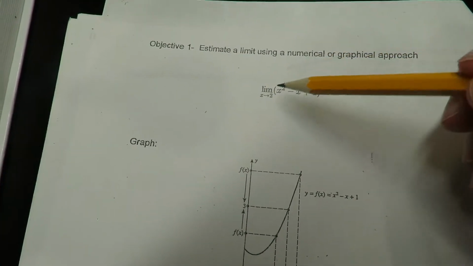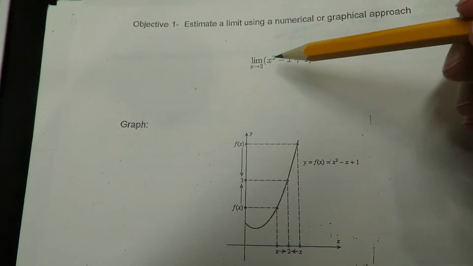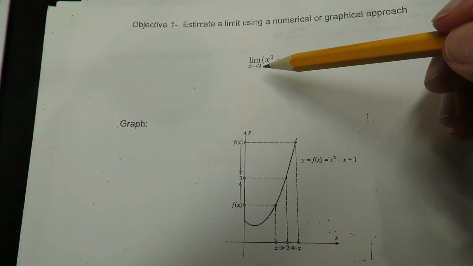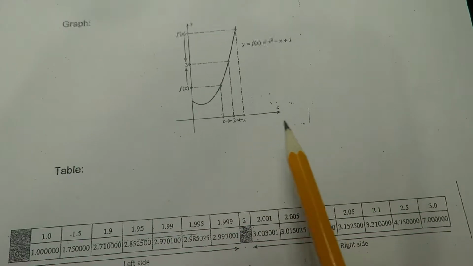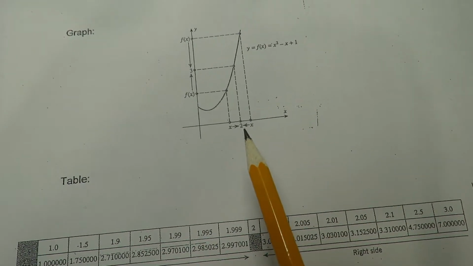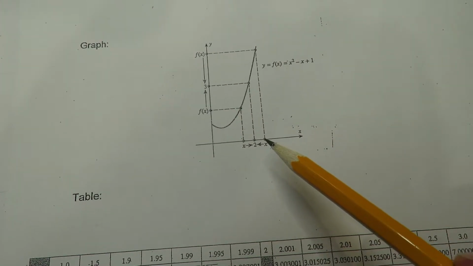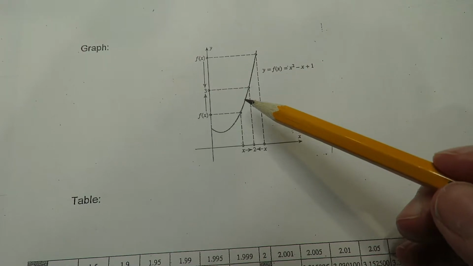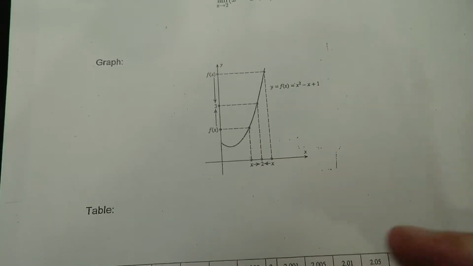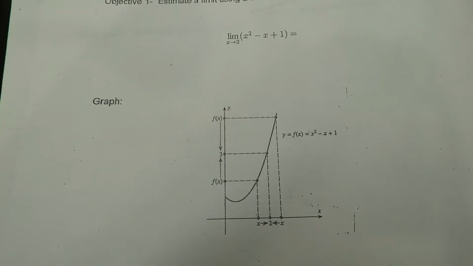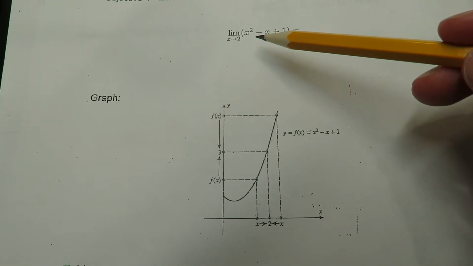So this here is the abbreviation for limit, and this is asking what is the limit of this function as x approaches 2. So the concept is as x goes to 2 from both the right and the left, what is the height approaching? So as I come in from the right, what is the height approaching? As I come in from the left side, what is the height approaching? Okay, that's the concept.